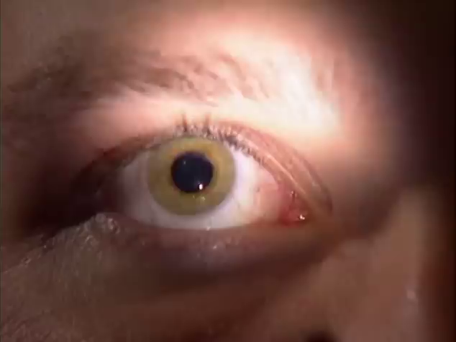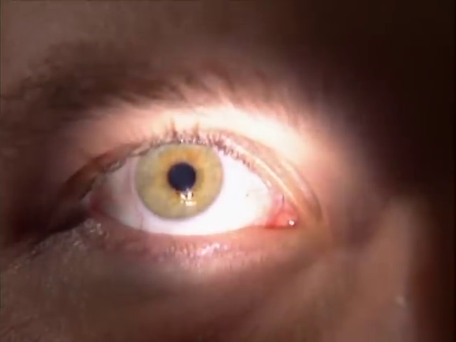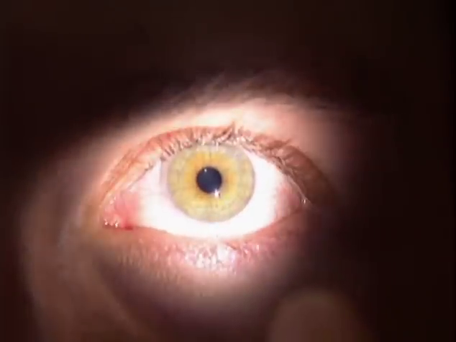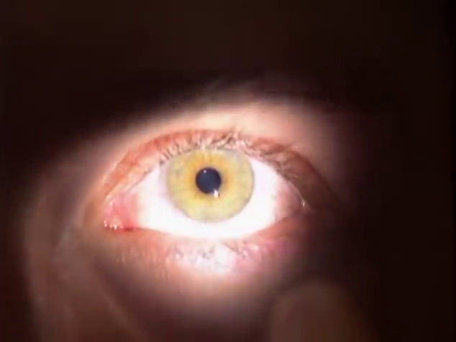The pupils should be round and equal in size. Assess the reaction to direct light in each eye separately by shining the light into the right eye. The pupil should constrict briskly when the light is directed into the eye. The light is then directed away from the eyes to allow the pupils to dilate. Then assess the left pupil in the same manner.